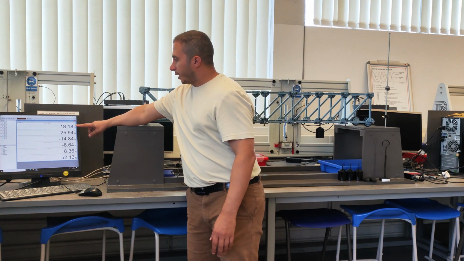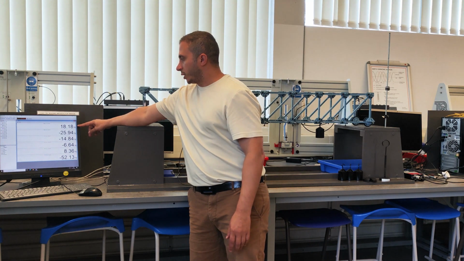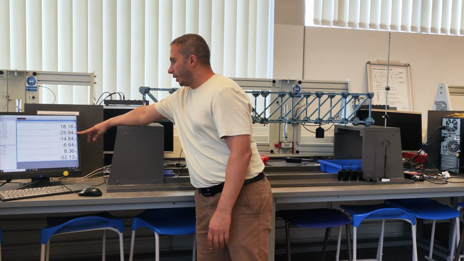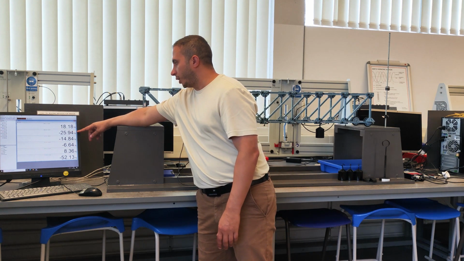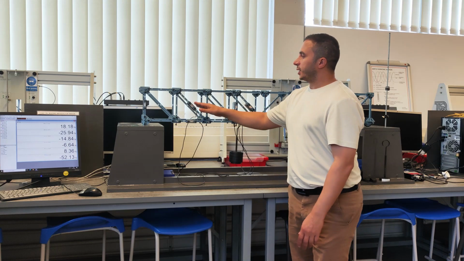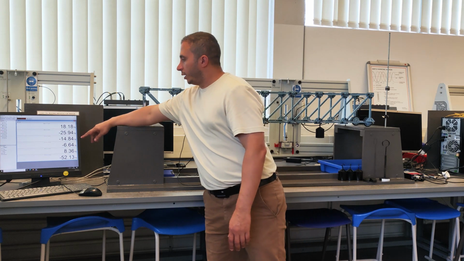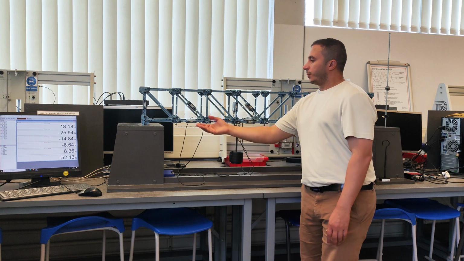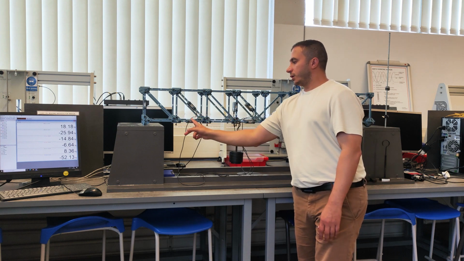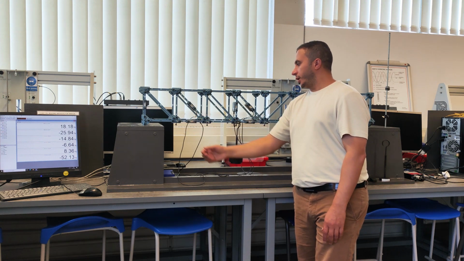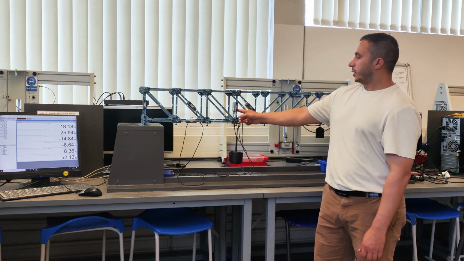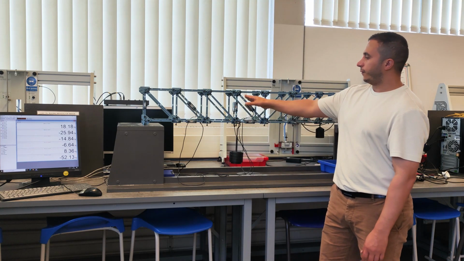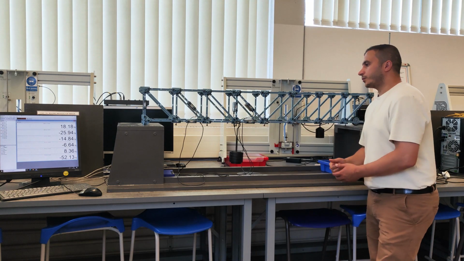The first top reading in there is representing force sensor number 1, which is this one here on this member. The second reading in there, which is negative 25.94 Newton, representing the second reading from the second sensor. Same thing in here on the third reading, negative 14.84 Newton, representing the reading from the third sensor from this member in here. Same for sensor number 4, 5 and 6.